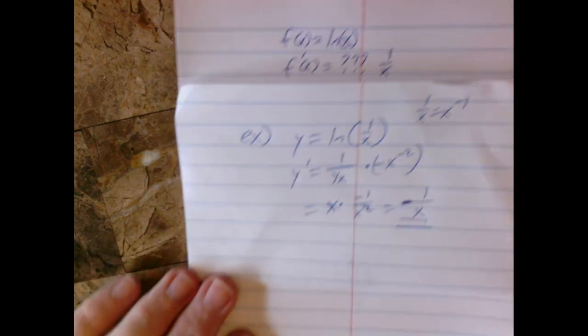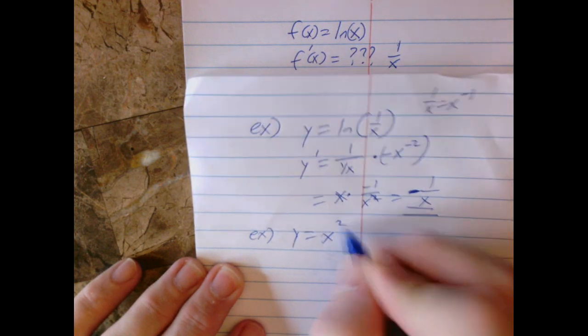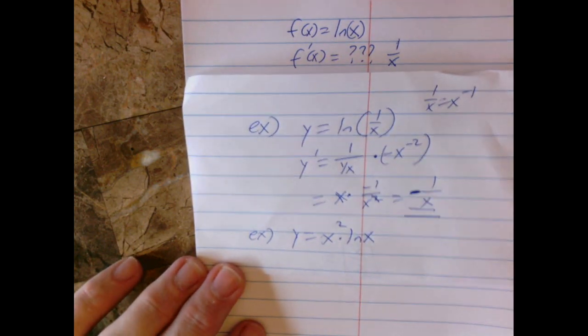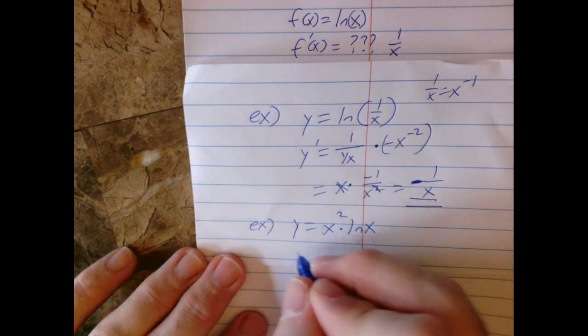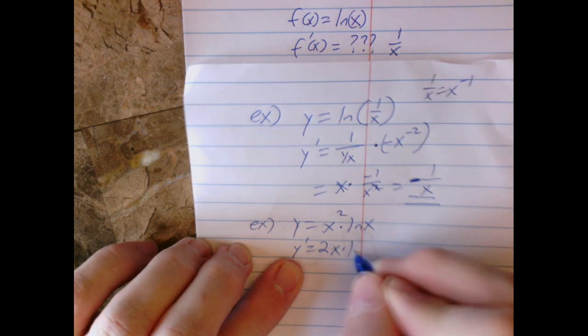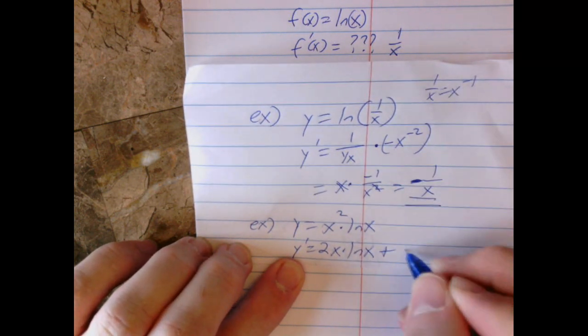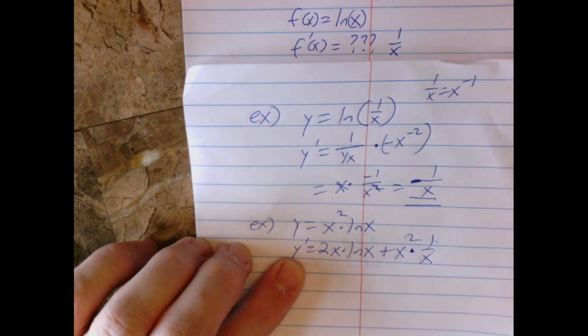All right, let's try another one. How about, what if we had something like this? All right, hopefully you realize we're going to need a product rule for this one. So we'll go ahead and do the derivative of x squared, which is 2x, leave the natural log alone, plus leave the x squared alone, derivative of natural log is 1 over x.